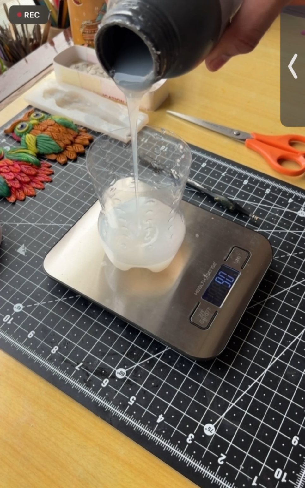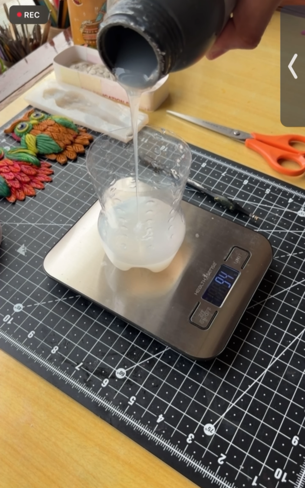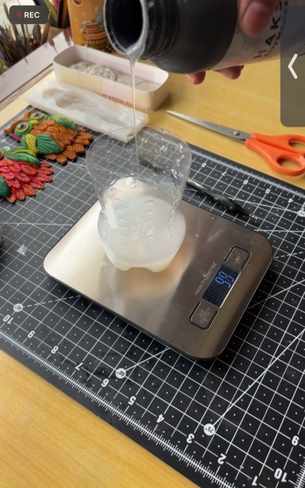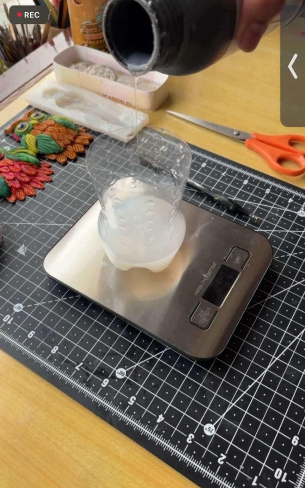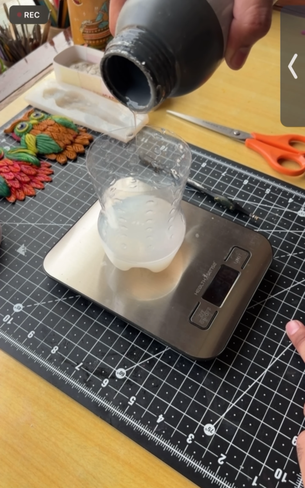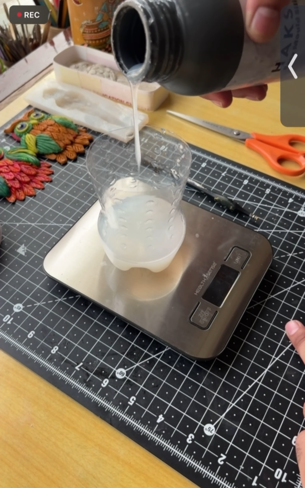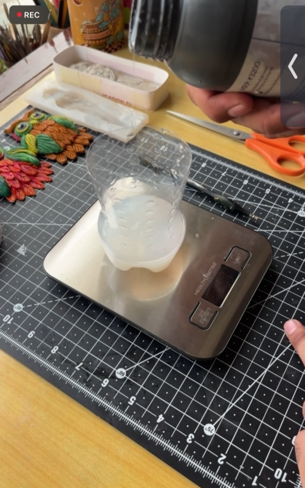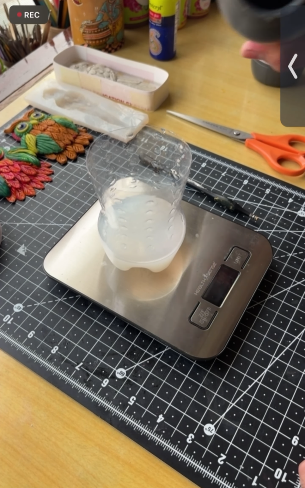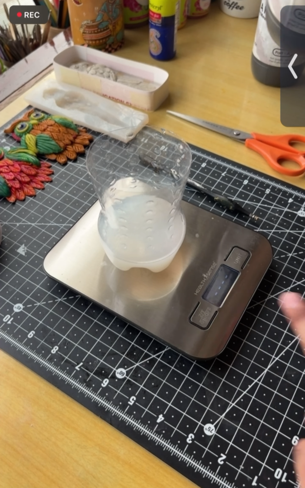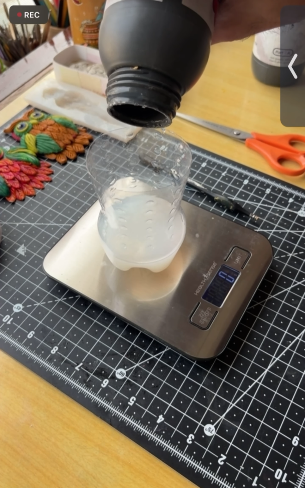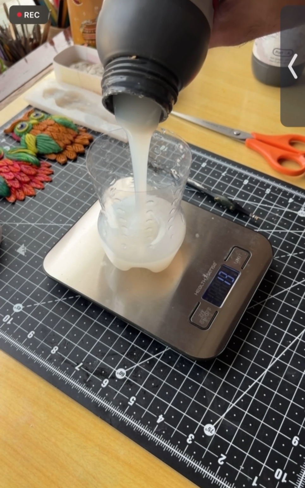Make sure that it has to be exactly a 1:1 ratio. If you are taking 40 grams of part A, then part B should be 40 grams only. This is 100. This is nearly 99 grams. And now I'm going to take, again, you can mark 0 and then take 100 grams of part B.